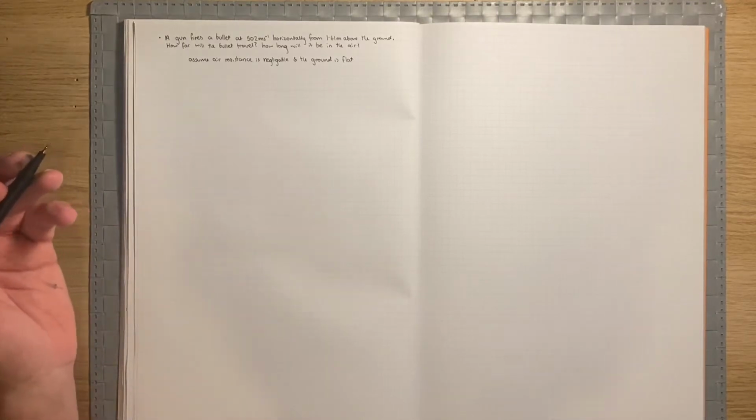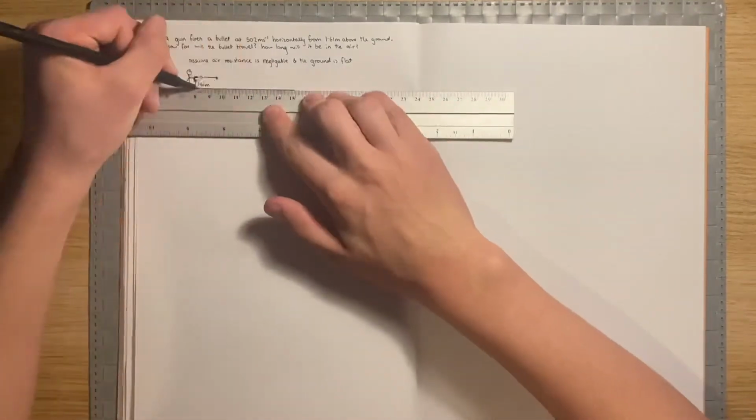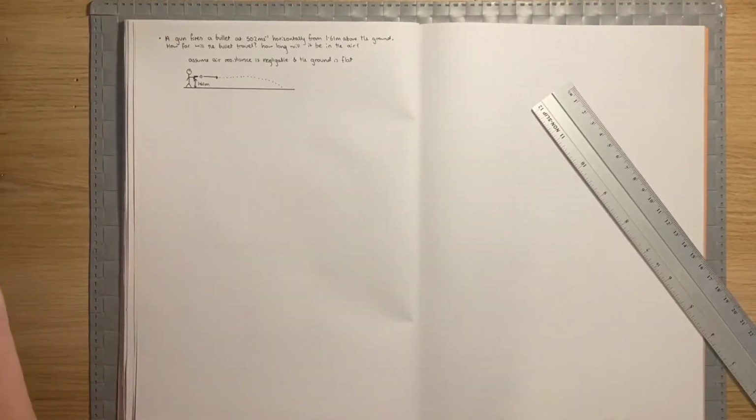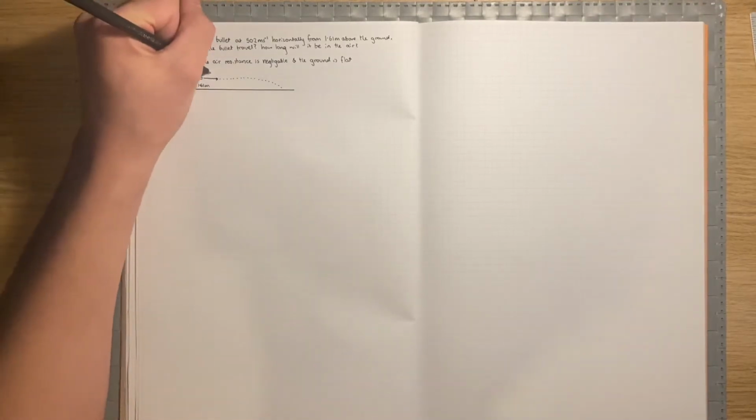So I find that in physics especially, drawing diagrams really helps. So let's do that. So now we have a really clear picture of what's actually happening. We can see that there's a guy holding a gun 1.6 meters above the floor and he's shooting a bullet out with a velocity of 502 meters per second.